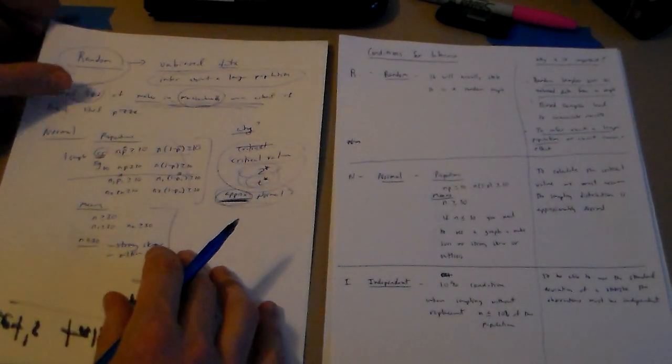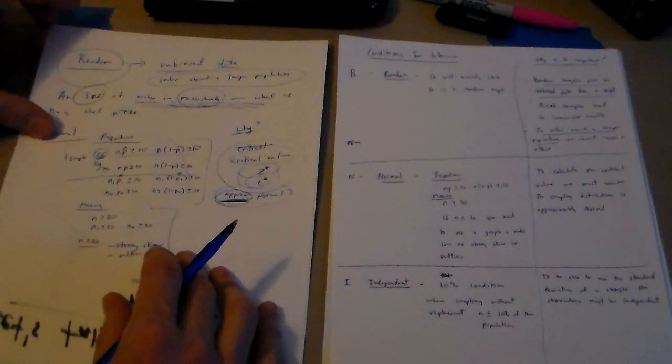And now we're going on to the last part, and the last part is independent. Okay, so I'll do it right down here.